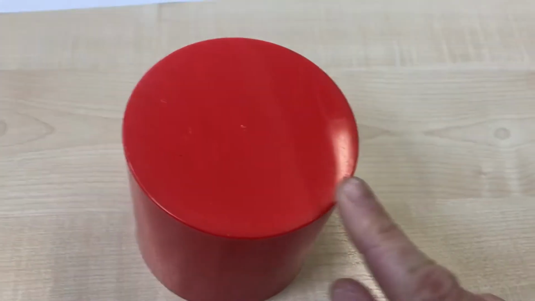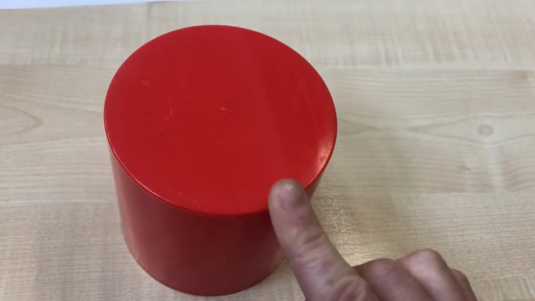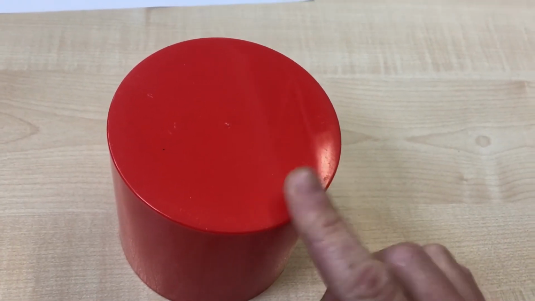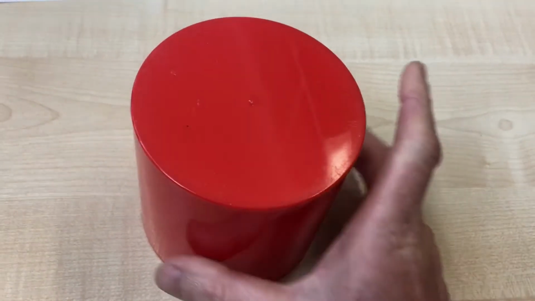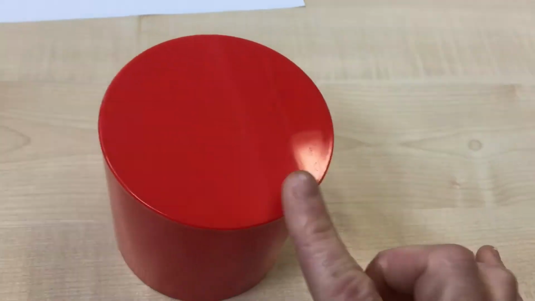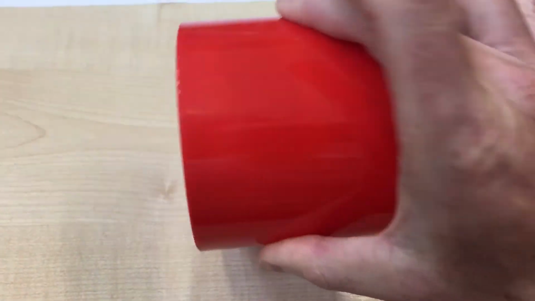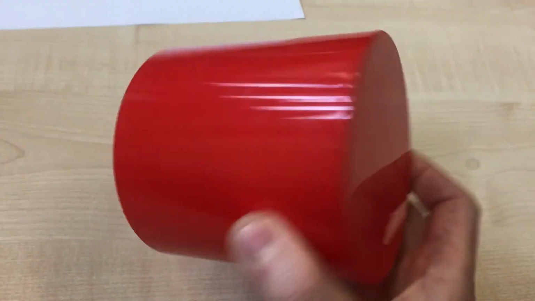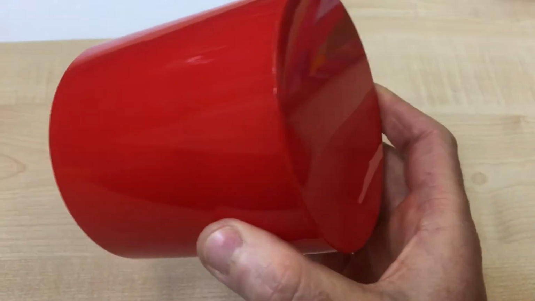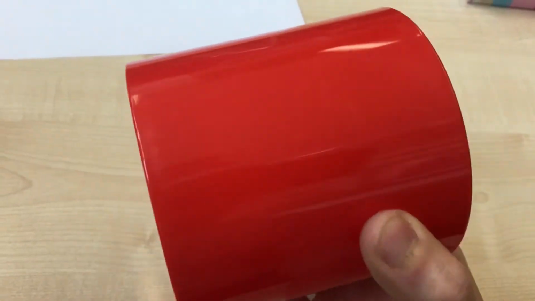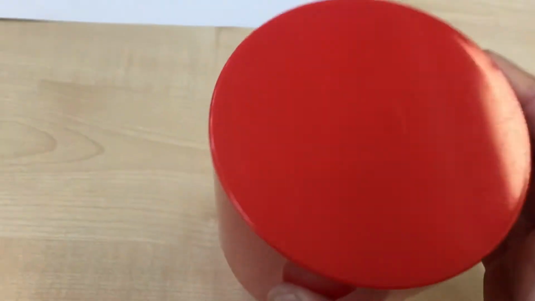Now, does it have any edges? Yes, it does. It has an edge here. Can you feel it? And then it has an edge here. Any corners? I can't see any corners there, can you? No corners, because normally corners are where 3 faces meet, and we don't seem to have that. So this is called a cylinder.